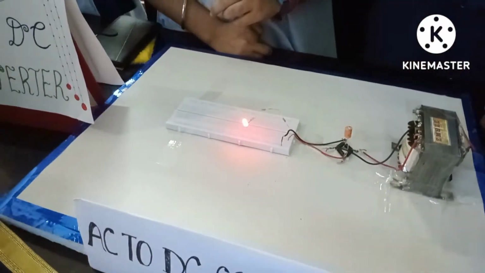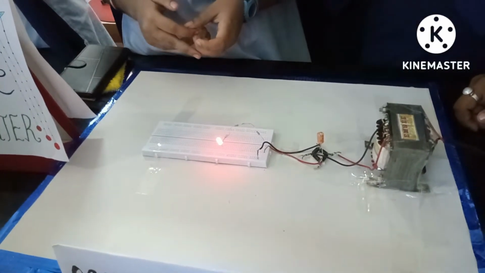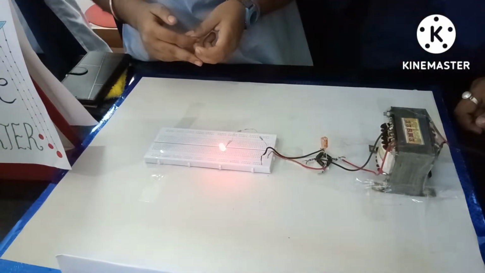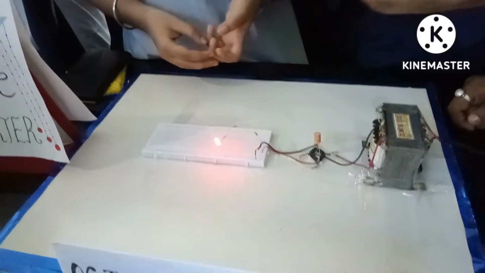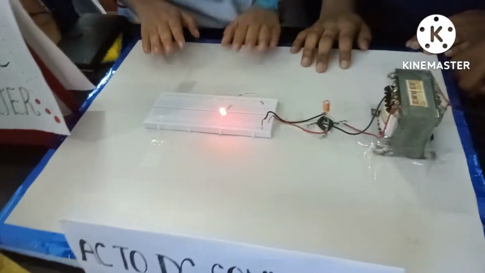12 volt. Sir, our main motive of doing this project is to make people understand what are the processes or activities that go on inside a charger or any electrical appliance which runs on direct current. Yes, sir. Hope you like this project, sir.